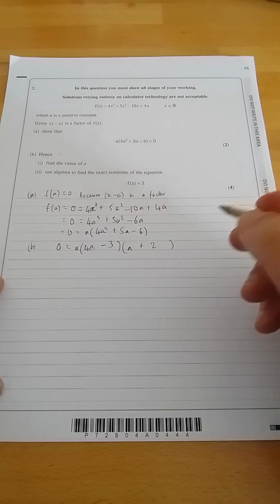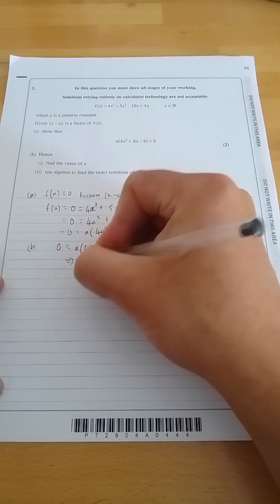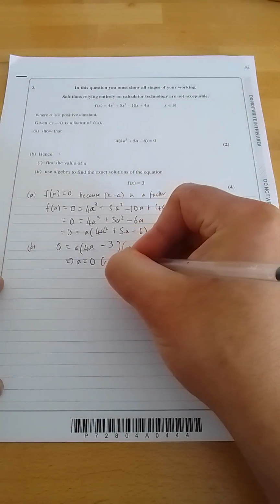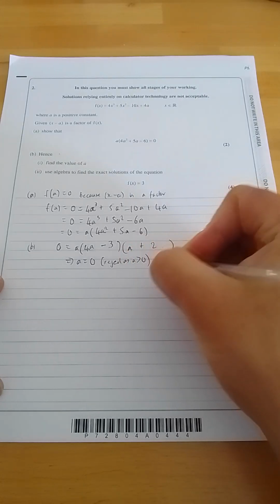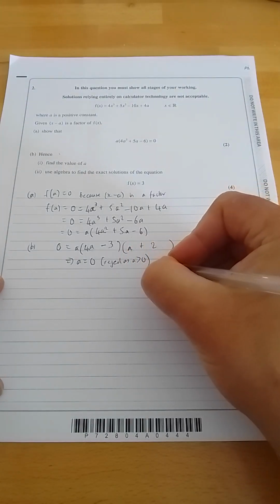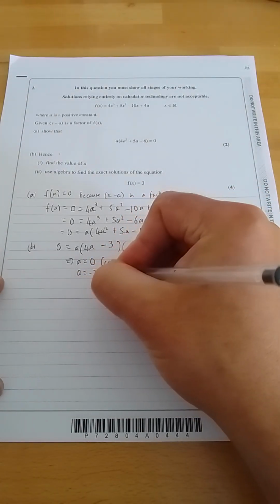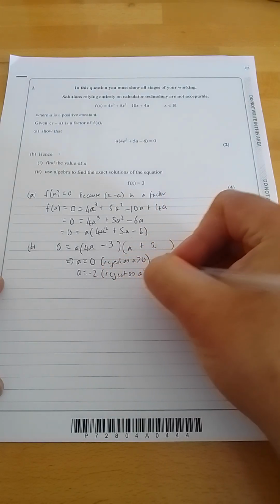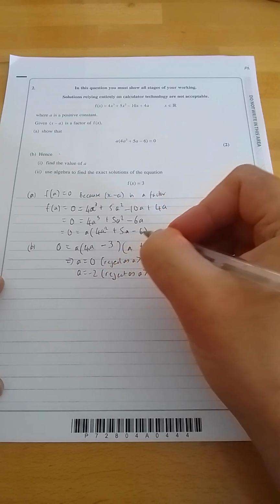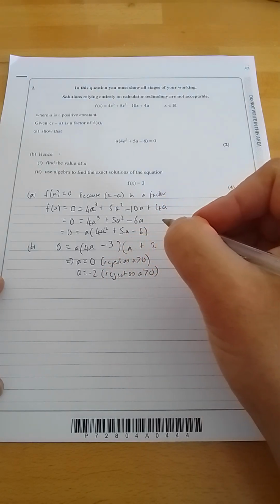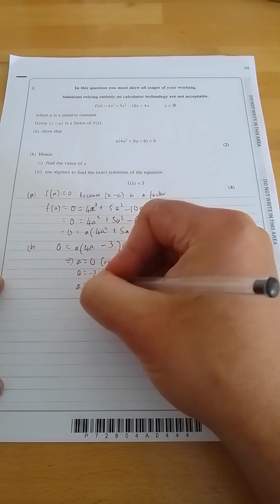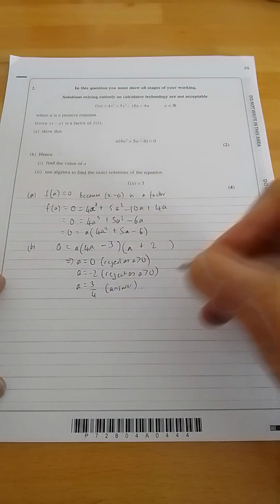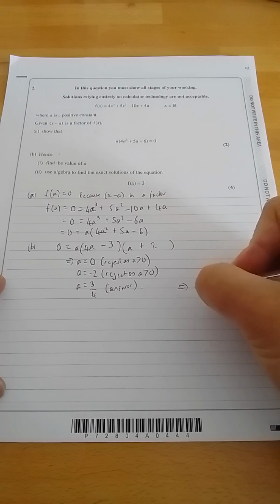minus 6. So this tells us that a is equal to 0 from this factor here, which is rejected as a is greater than 0. We can also have a is equal to minus 2, which is rejected as a is greater than 0, or a is 3/4. It's a positive constant, so a is equal to 3/4, which is our answer. So there, the final answer is a is equal to 3/4.